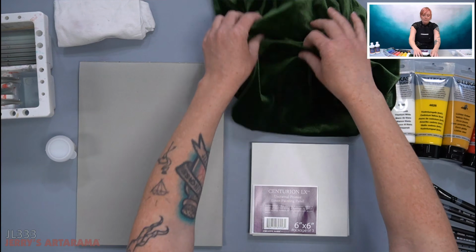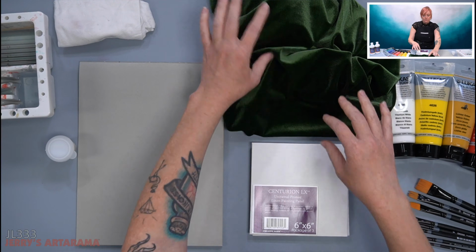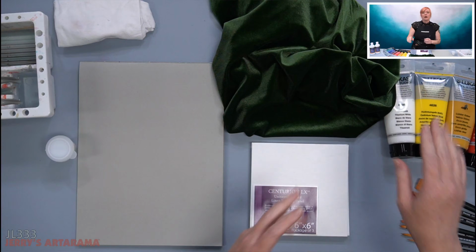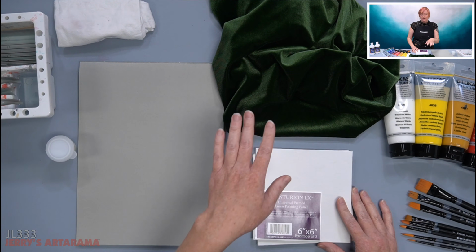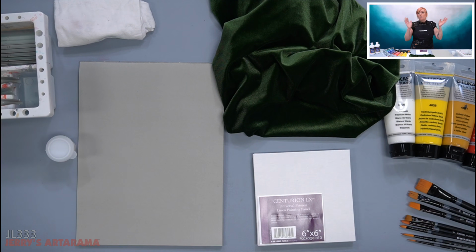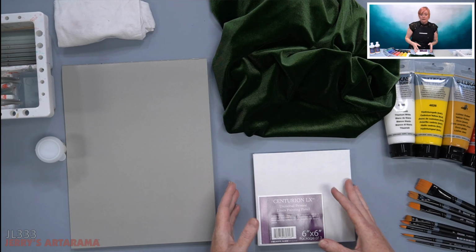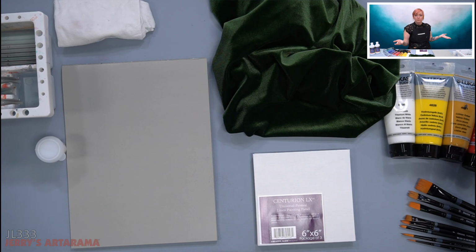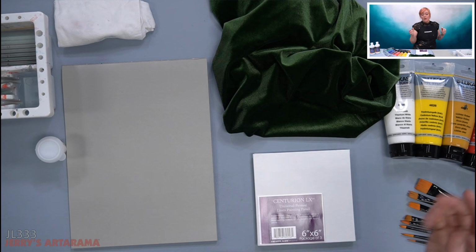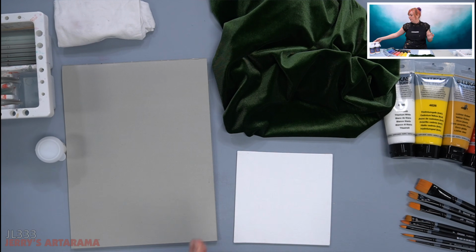I'm going to give myself a little visual interest with a couple of wrinkles, but not a ton, because we are not going to have time to go over all the different types of fabric I have. Since it was JL333, I have 3 options. We're going to go over velvet first, this lovely green velvet.